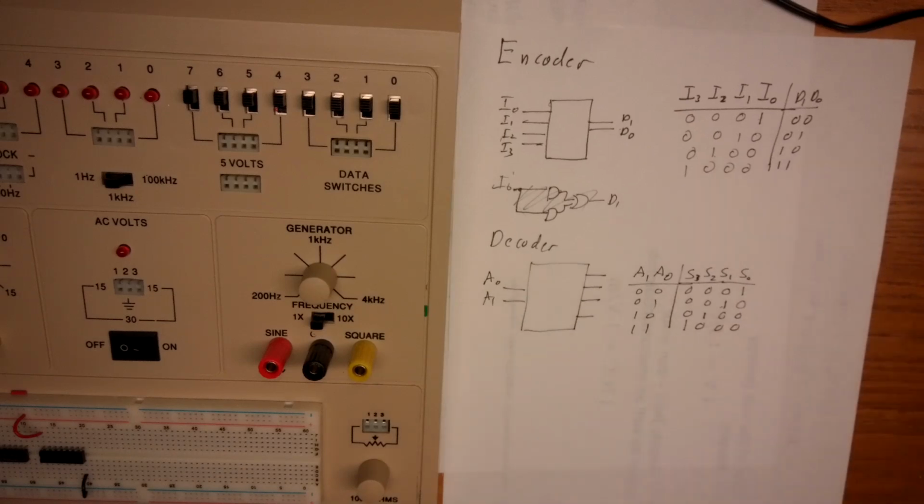So with that, we're going to take an actual one. We're going to use a 74LS138.